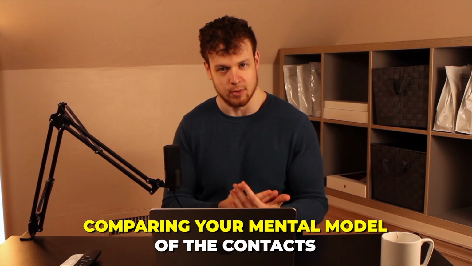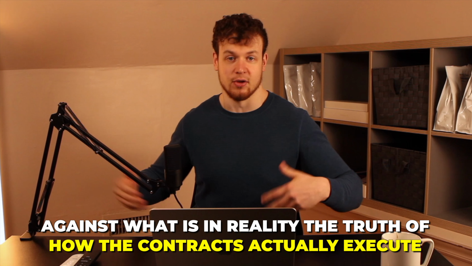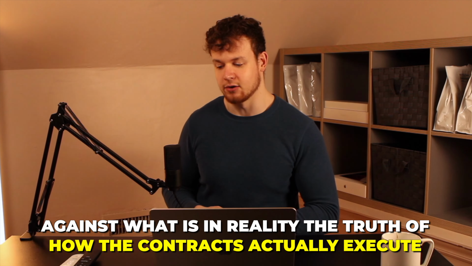It's going to show you that, yes, this is indeed how the contracts work, or it might tell you exactly where some of your misconceptions of the protocol were, right? So you're going to be comparing your mental model of the contracts against what is in reality the truth of how the contracts actually execute. So it is really valuable to actually go ahead and be writing tests and POCs while you're in the meat of the audit.